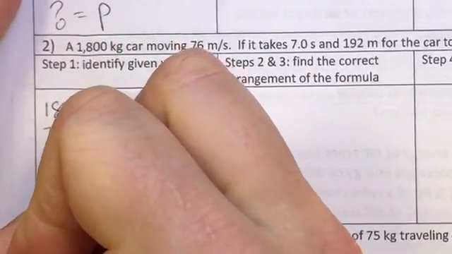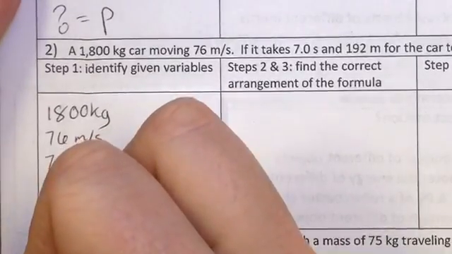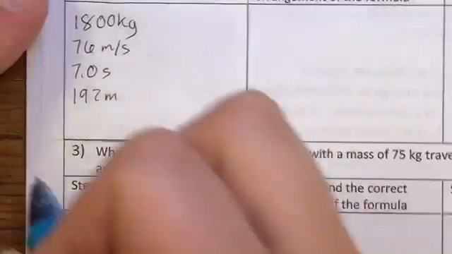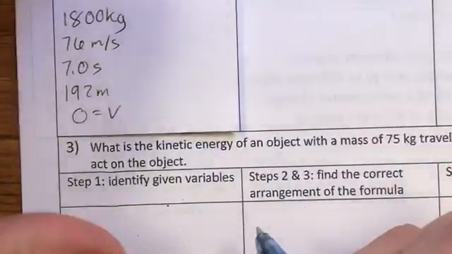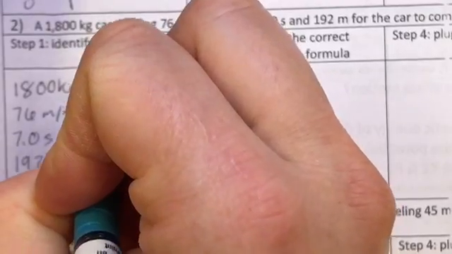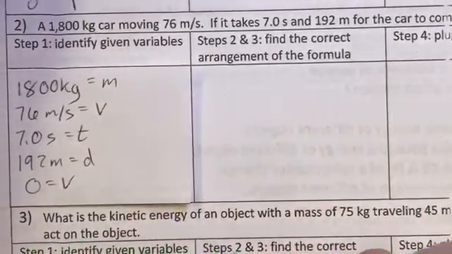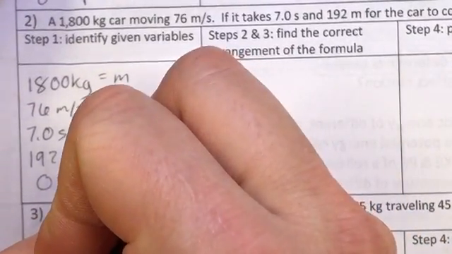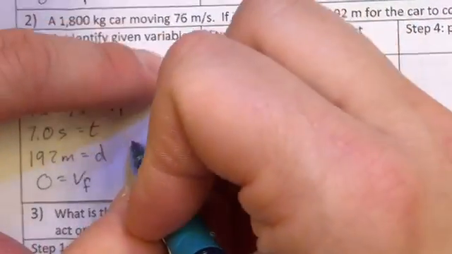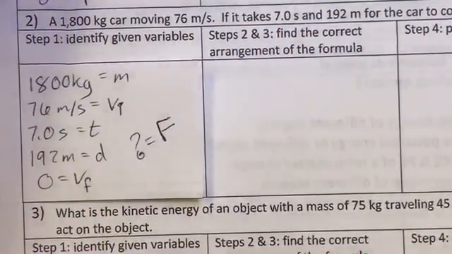If it takes 7.0 seconds to go 192 meters before the car comes to a rest, okay? So keyword there, rest. Remember, the rest means a velocity equal to 0, okay? So we have a velocity of 0. What force is required to stop the car? So kilograms measures mass, meters per second, we're measuring velocity, seconds, we're measuring time, meters, we're measuring distance. We have a velocity, we've got 2 velocities there. Because it comes to a rest, that's your final velocity. 76 is going to be your initial velocity. And the question is asking for us to solve for the force required to make this all happen.